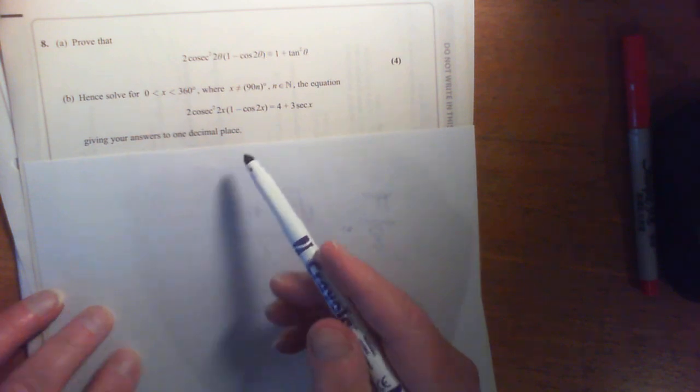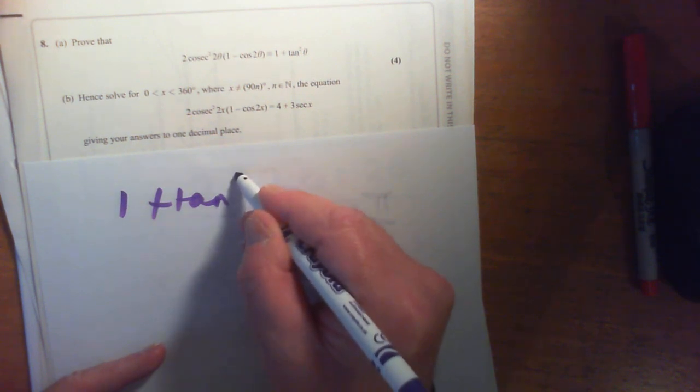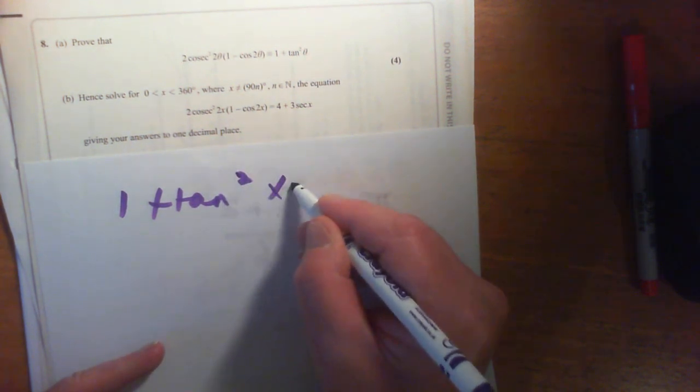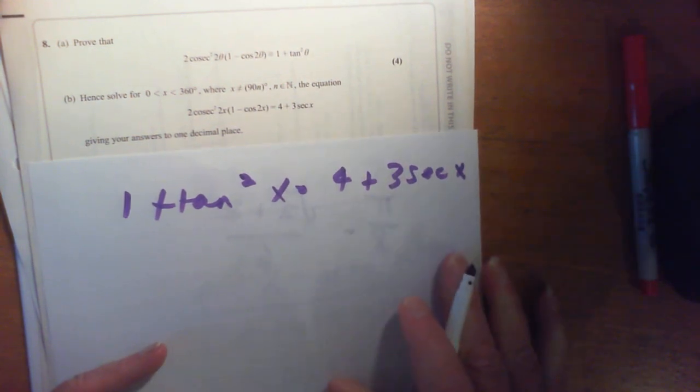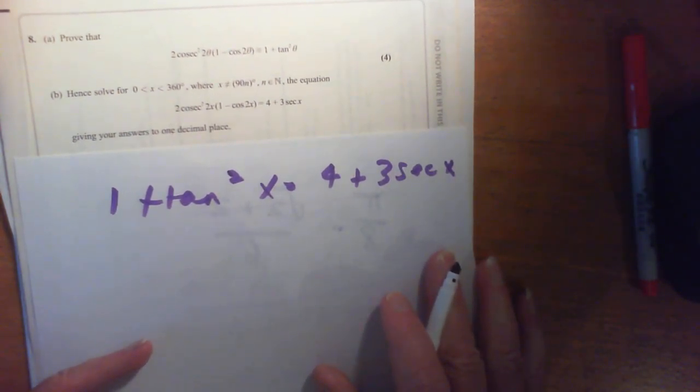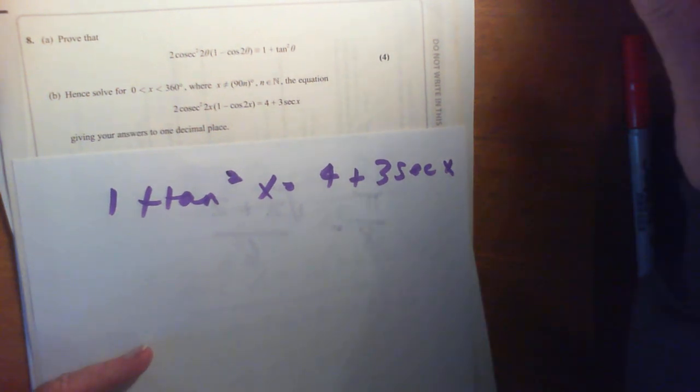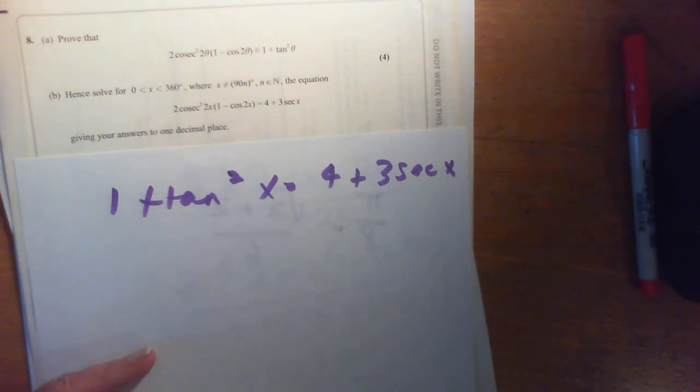Now the second part, you use that to calculate this particular equation. So the equation there, using part A, reduces down to this.